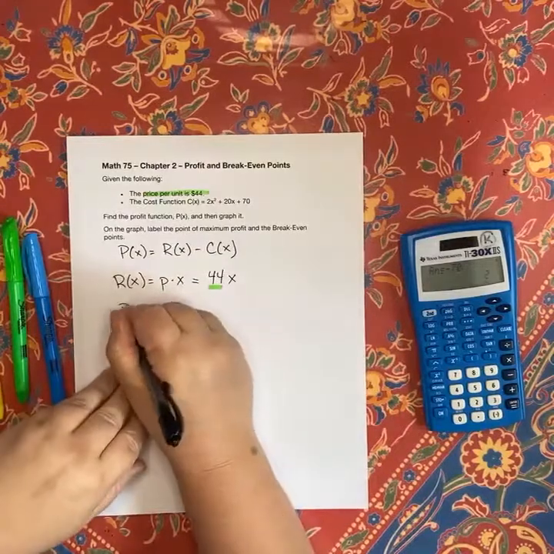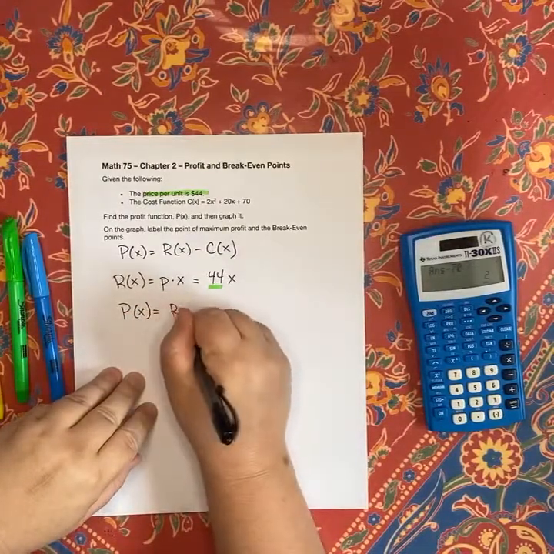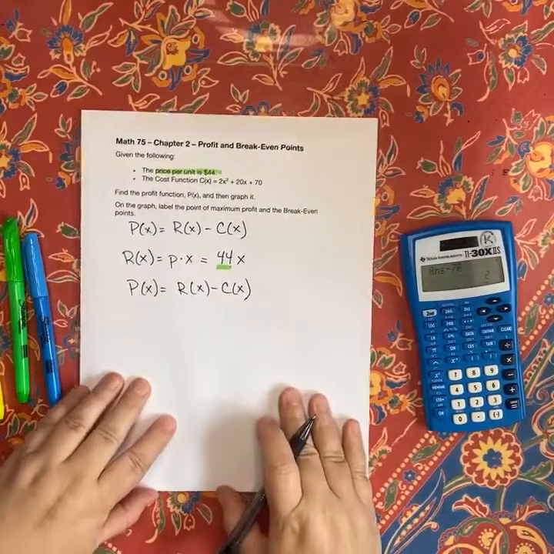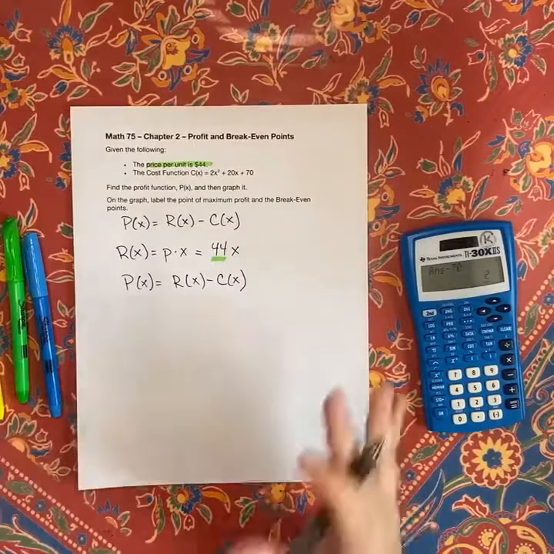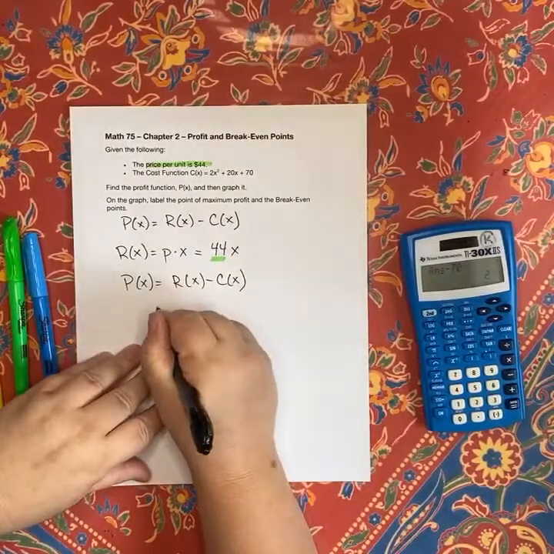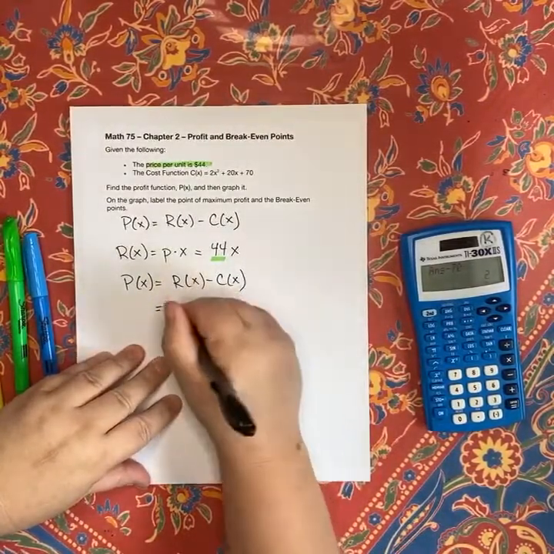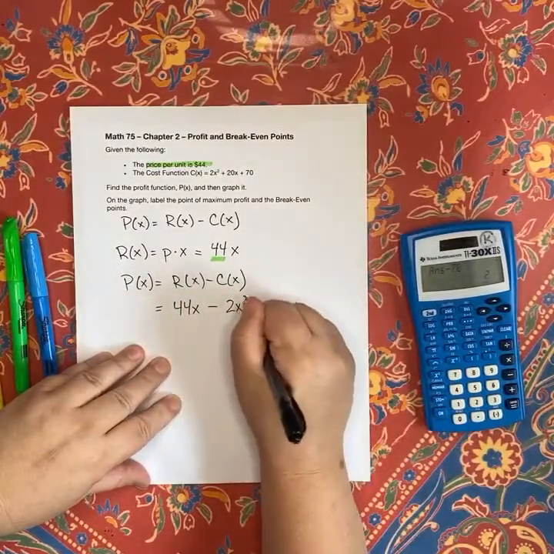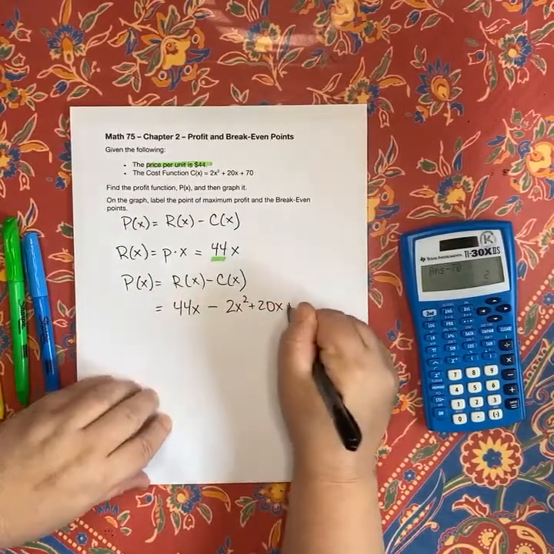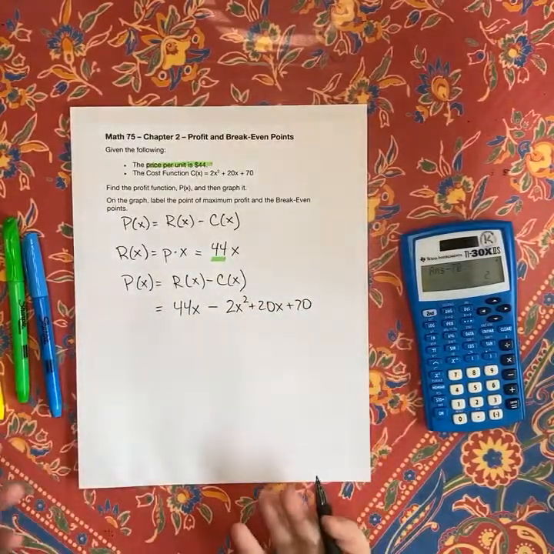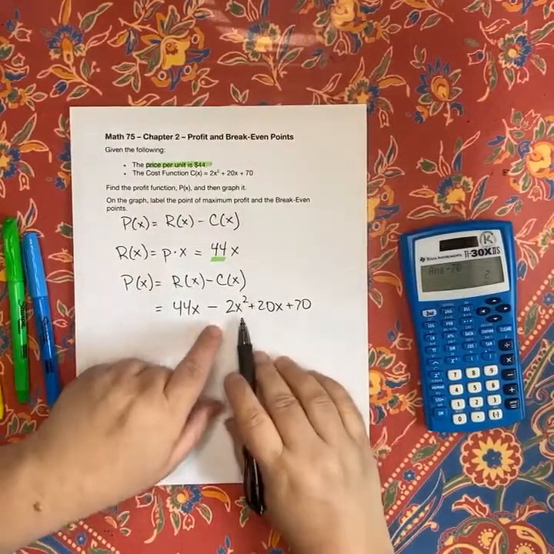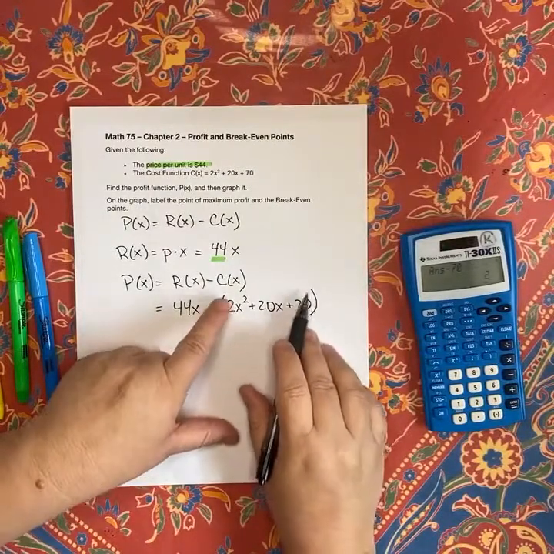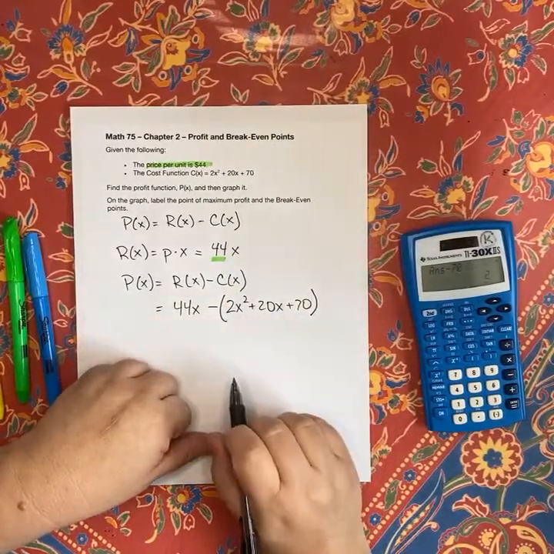Okay, and then to find the profit, again, revenue minus cost. Now let me point out, because a lot of people make this mistake because you get very excited and you get into the formula and you forget the parentheses. So the revenue is 44x. But if you just write minus and then 2x squared plus 20x plus 70, then you're going to miss a bunch of what should be subtracted. You need to subtract the entire cost. Right? So use parentheses whenever you subtract something that has more than one term.